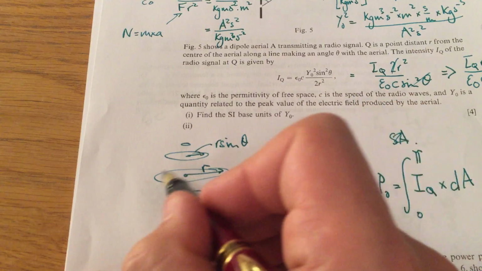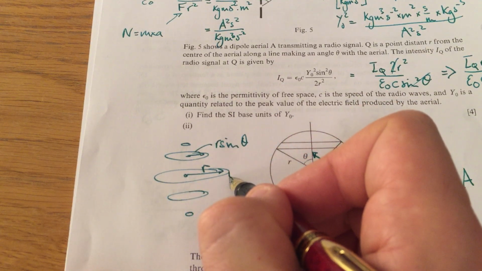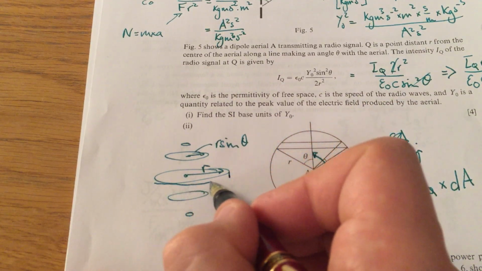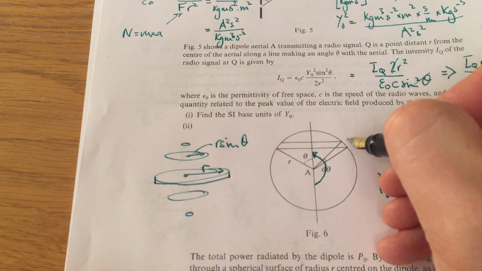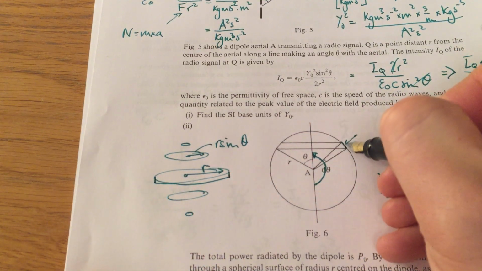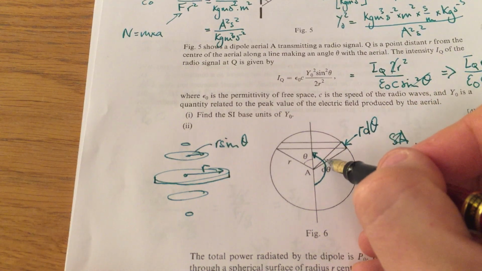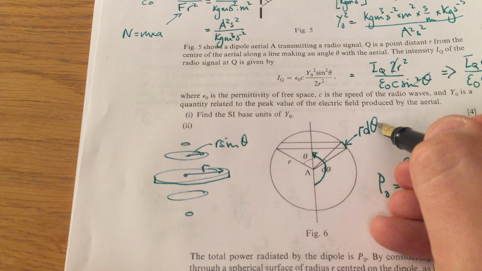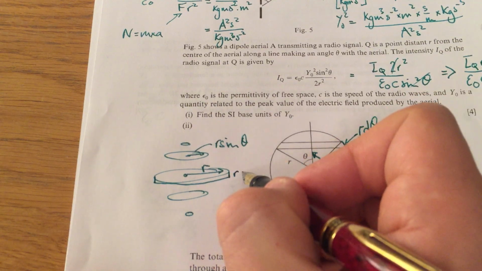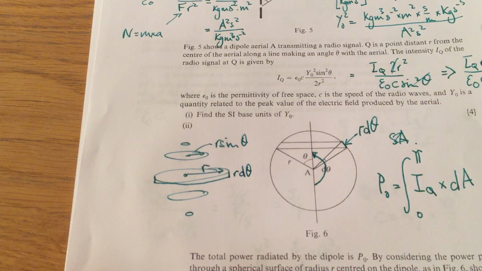Good. That's just giving us a very small element, but what we're looking for is this very small area that we can then multiply up. So this bit here is given to us by r d theta. It's just the small angle multiplied by the radius, which is here r d theta.